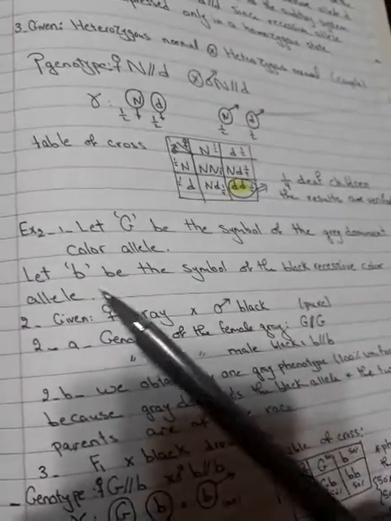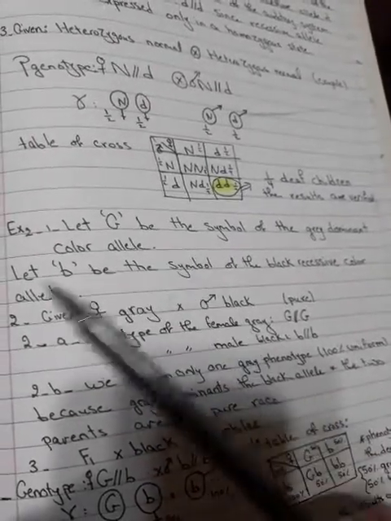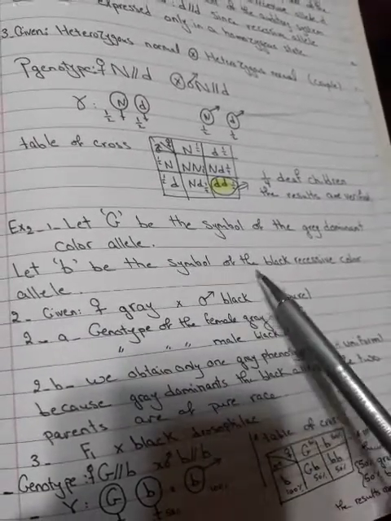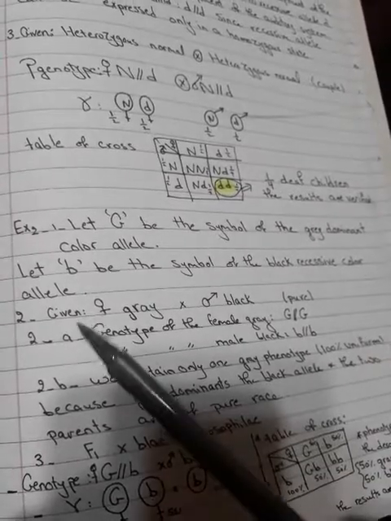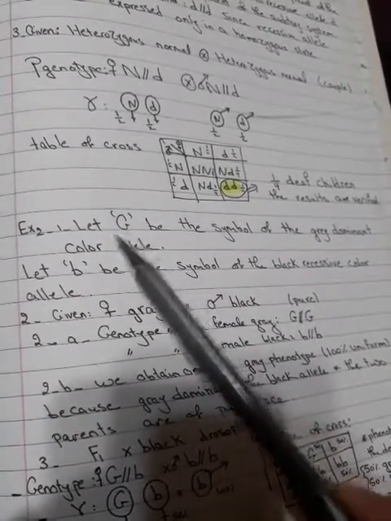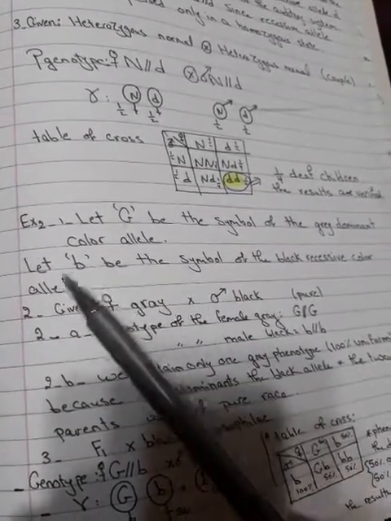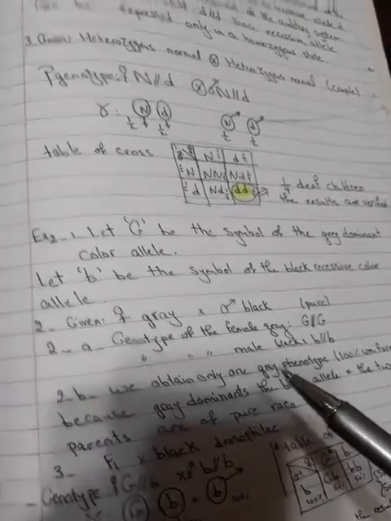So you should answer this part by saying that let G be the symbol of the gray dominant color allele, and let B be the symbol of the black recessive color allele. Just take care, uppercase for the dominant, lowercase for the recessive.